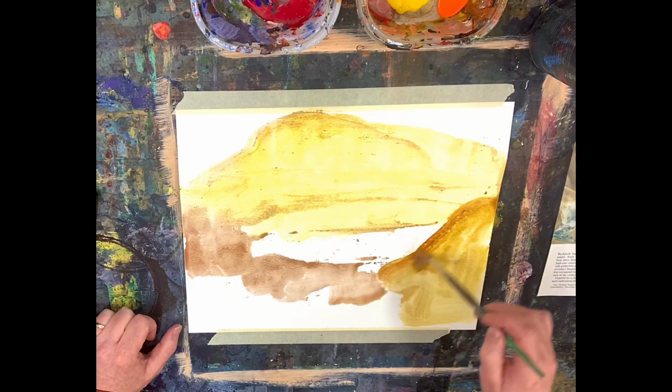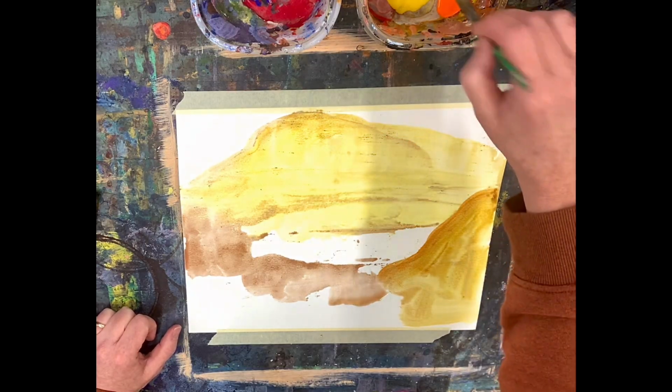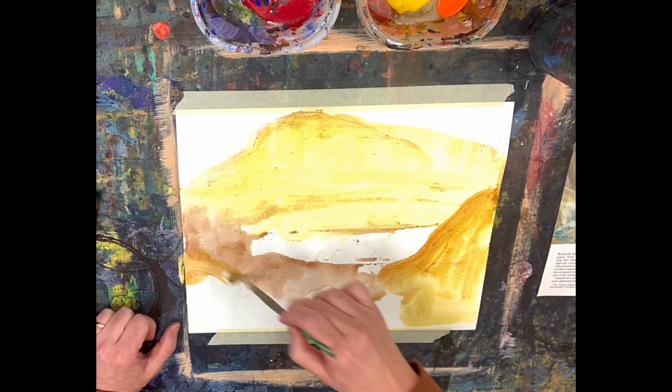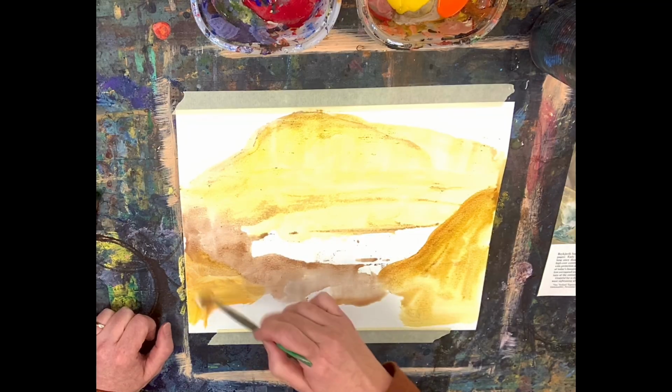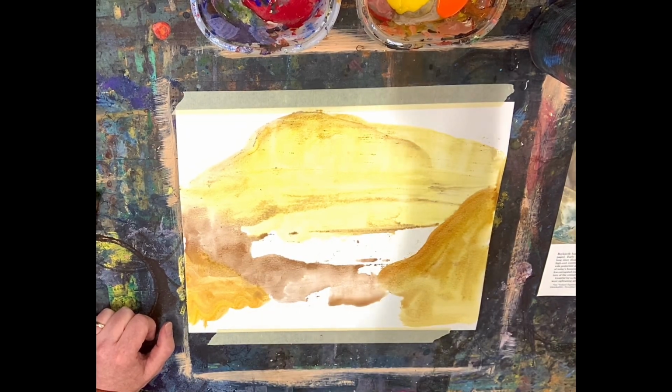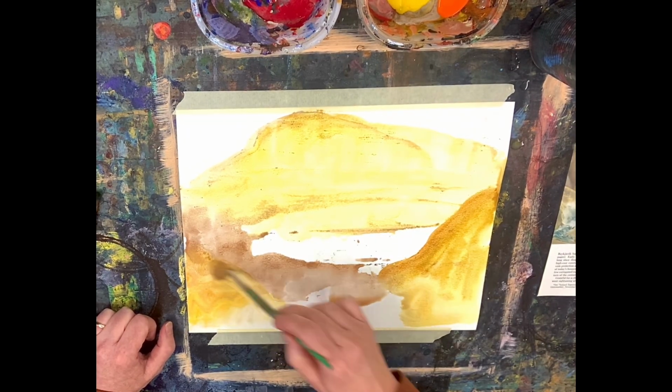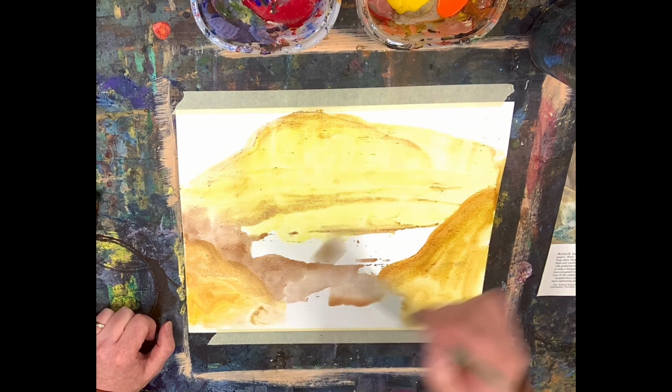It's already beginning to look a bit like a landscape, and I'm going to go with that impulse. I think most of the time when you put down ground, you're going to see something of a landscape, at least when I do it, and this is no different.